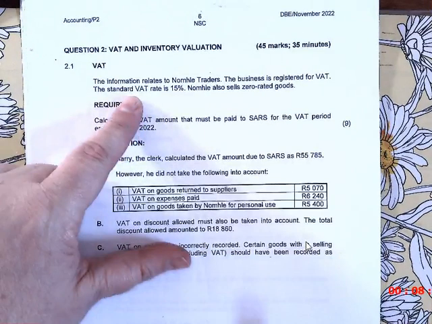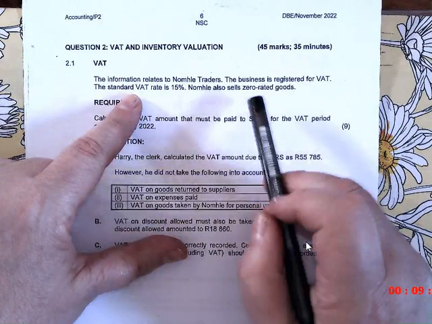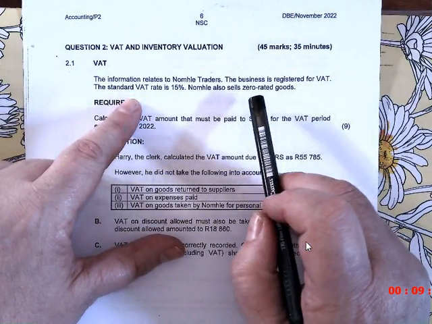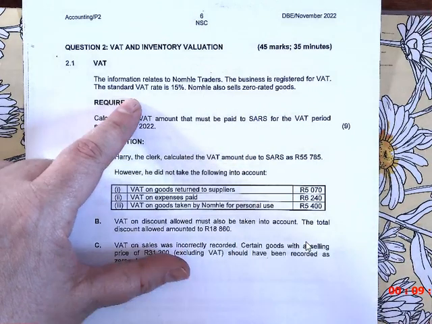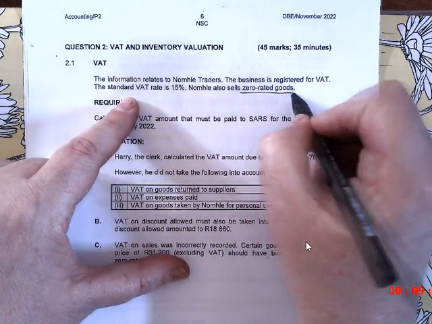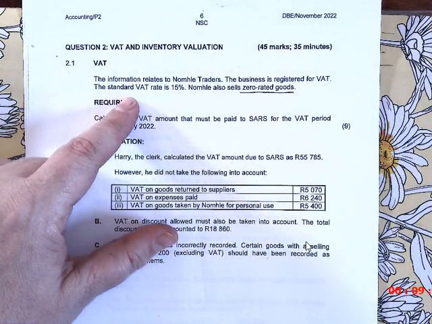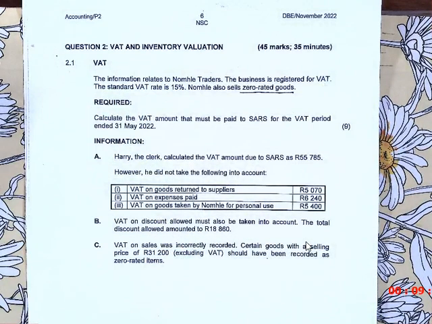The info relates to a business registered for VAT. Standard VAT is 15%. She also sells zero rated goods. By the way, what's a zero rate? Remember, you got three types. You got standard rate, zero rate, and exempted.